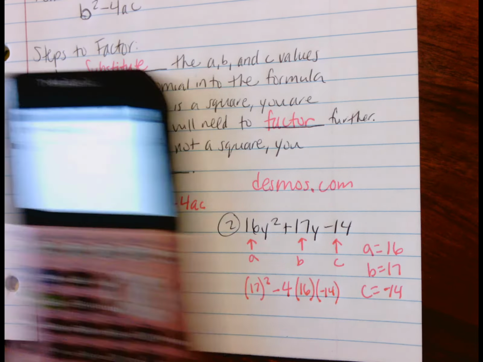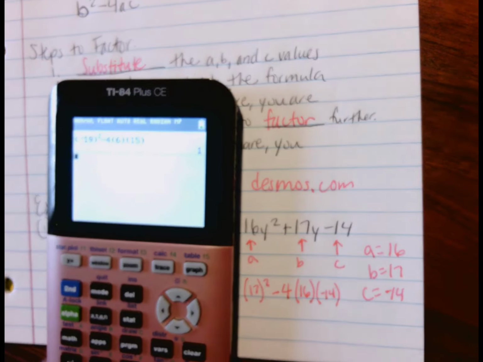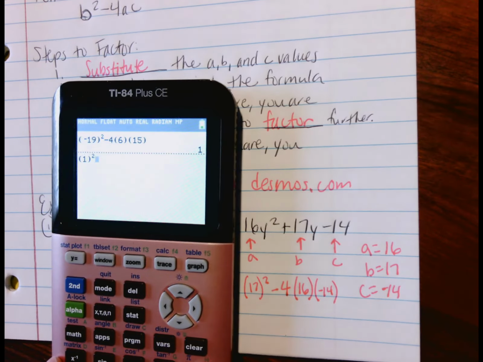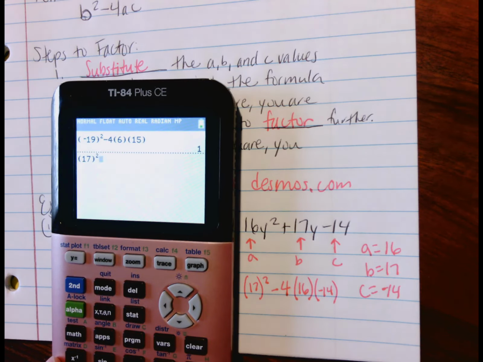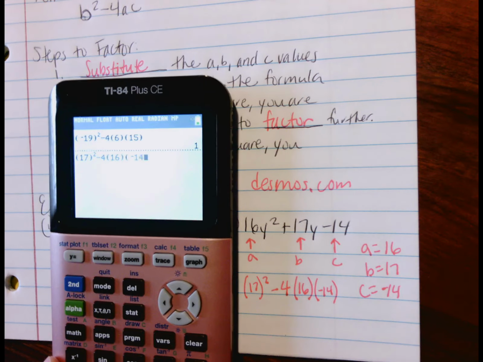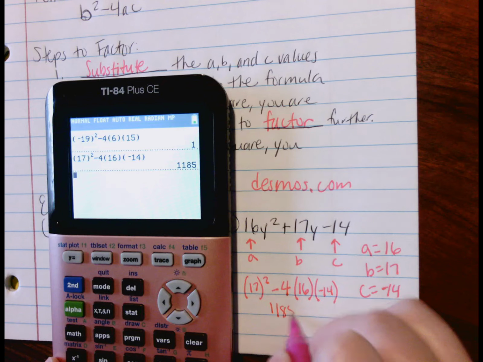Then plug it into our calculator: 17 squared minus 4 multiplied by 16 multiplied by negative 14. And what we come out with is 1185.